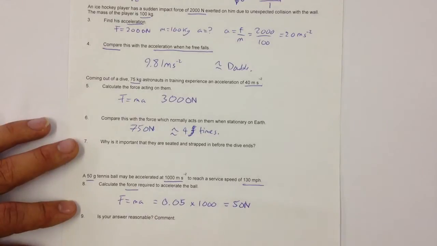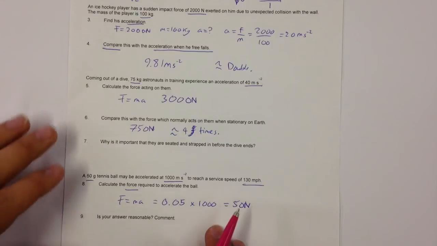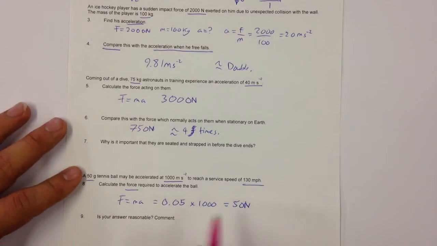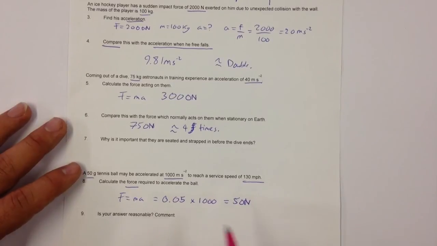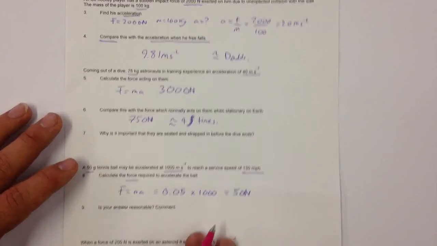Is that reasonable? It's not a particularly large force, considering the human arm can lift a weight typically of about 250 newtons with one arm quite comfortably. Then that force is very reasonable. So there's nothing to suggest that that is wrong. If you get a question like that, usually you just need to look at the order of magnitude of the number and decide whether it's roughly in the right region.